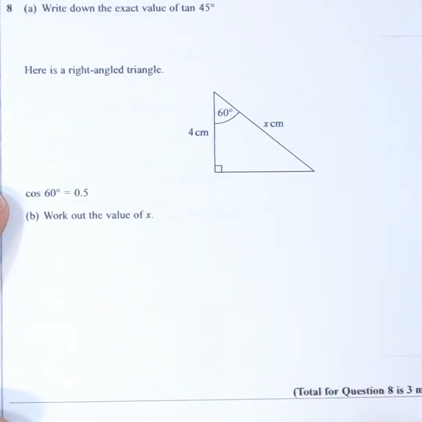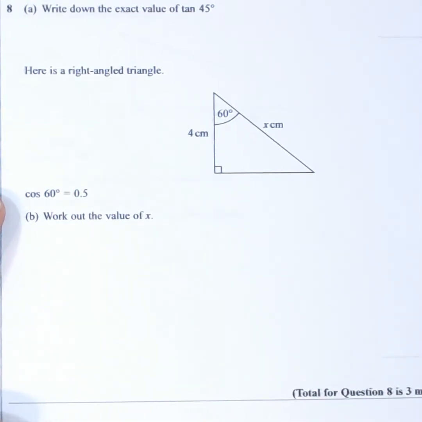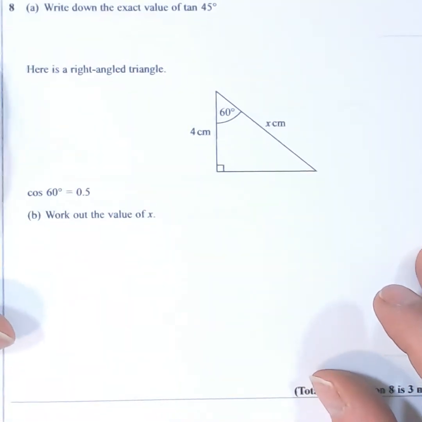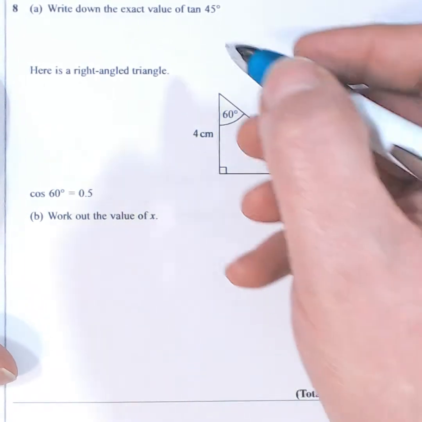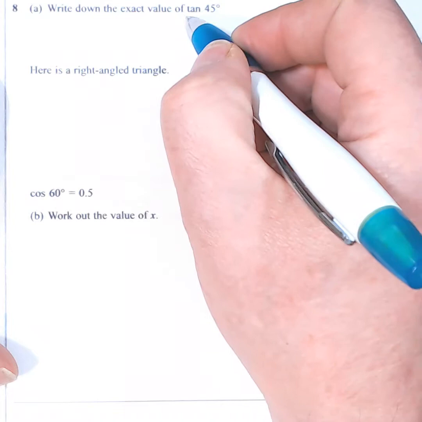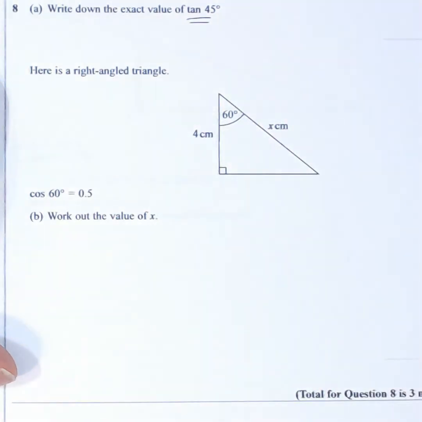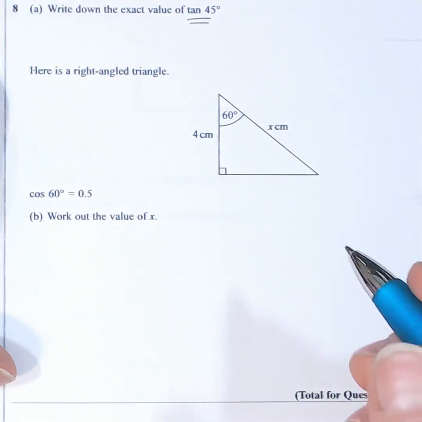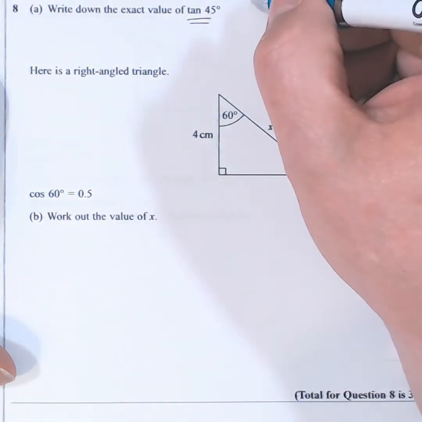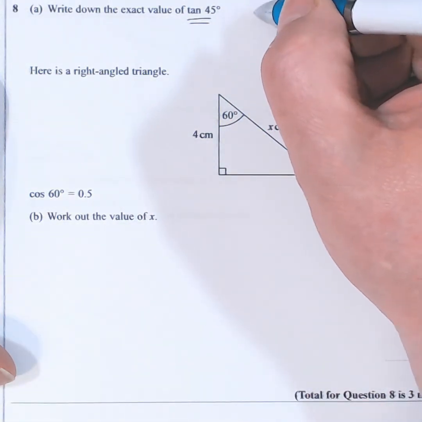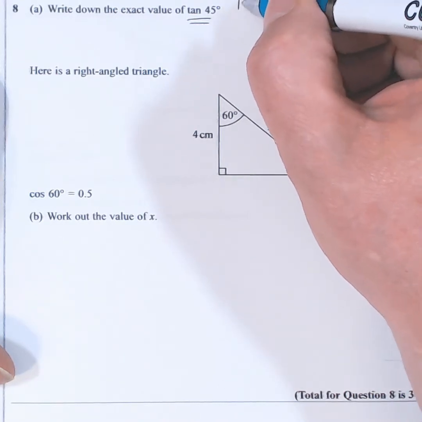So some examples of working with the trigonometric ratios, sine, cosine and tangent for right angle triangles, non-calculator and calculator based. So this was a non-calculator question, so it's asking us to write down the exact value of the tangent of 45 degrees. Well, we're expected to know what the answer to this will be, so we need a memory aid to help us.